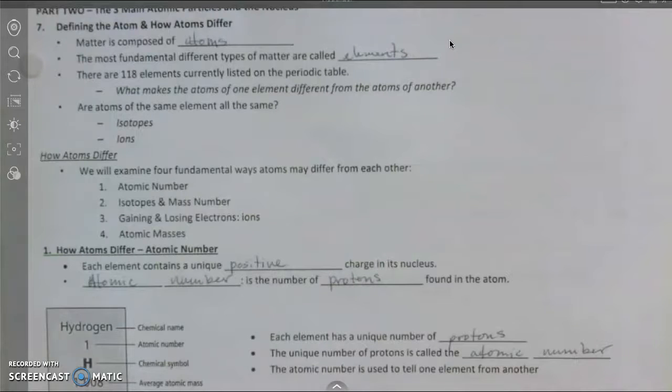There are 118, but I'm pretty sure they have more than that now, and they're continuing to try to discover new elements. We're going to talk about isotopes and ions and what we mean by that. Okay, so let's jump into it.